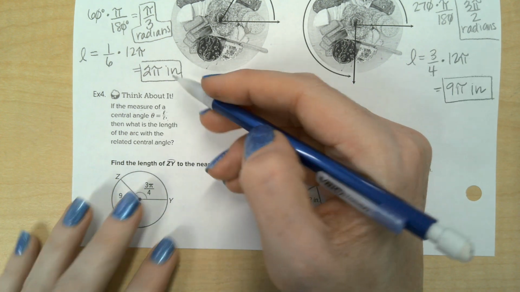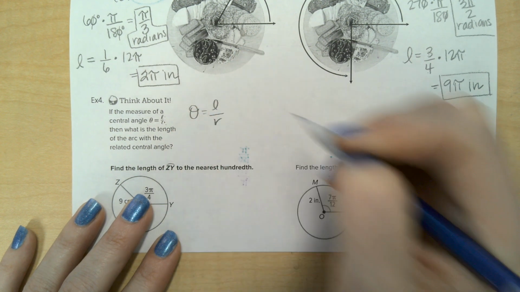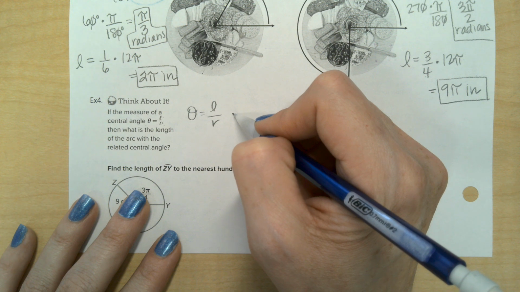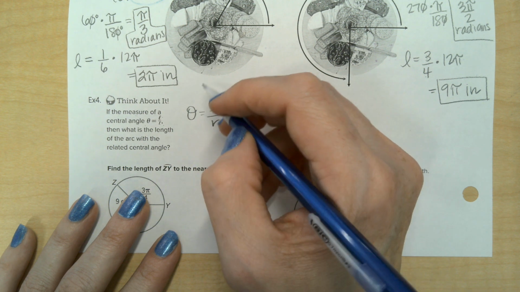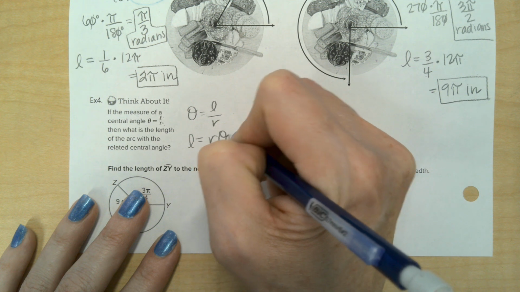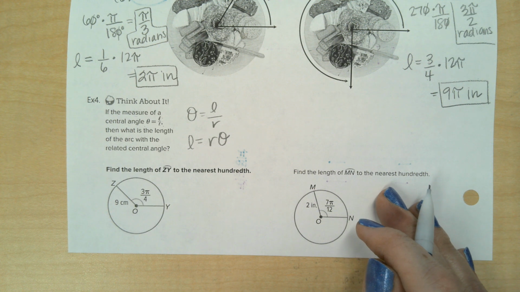So if I have theta equals length over radius, if I want to know what length equals, I would just multiply by R. Does that make sense? Okay, so if I multiply by R, that gives me length equals R times theta. Or theta times R. Same thing. Okay, that's all it's asking.